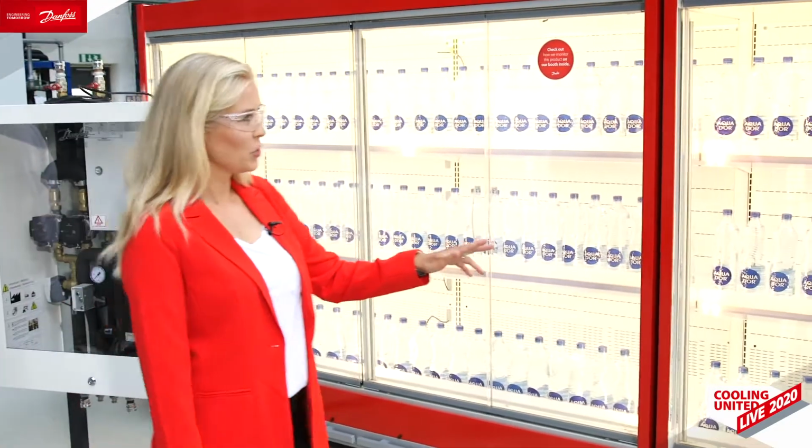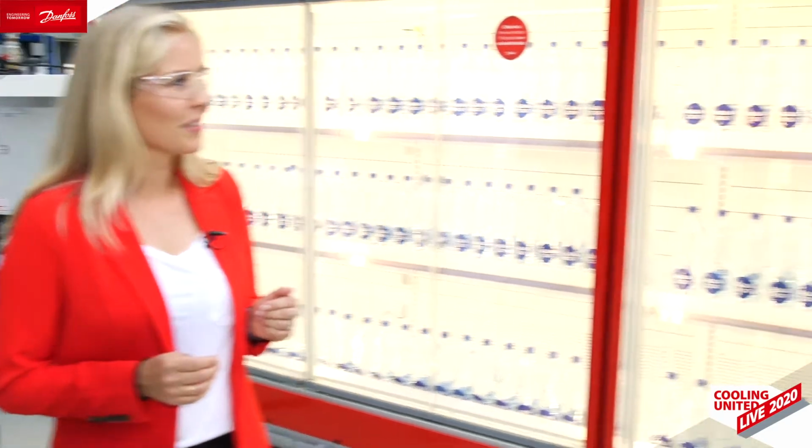Thank you, Mathilde. Thank you, Stefan. We won't let you go just yet, because now we will focus on the display case, and there we will start with the refrigerants. And this I hope you can also tell us a little more about. Yeah, sure, Mathilde. I can do that.